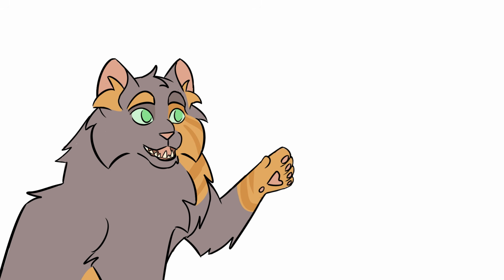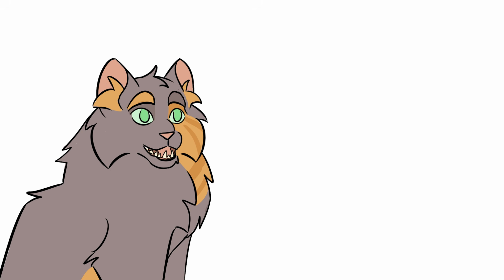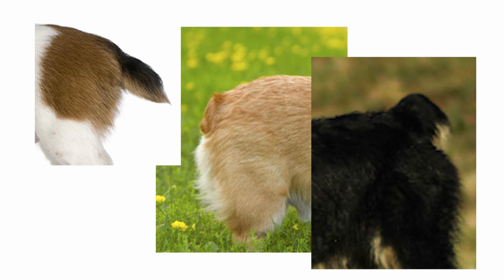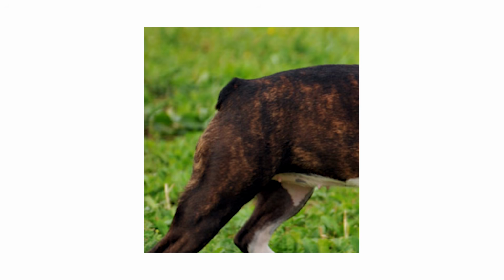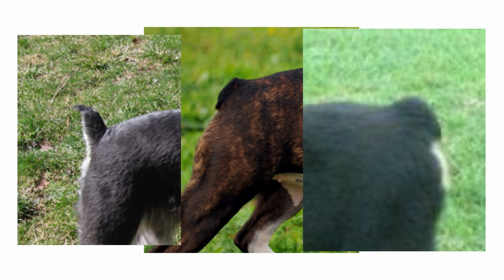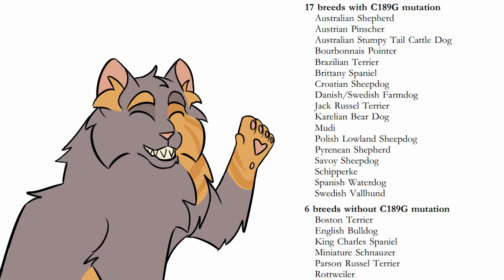C189G/natural bobtail is not the only gene responsible for short tails. Natural bobtail is the kind of taillessness seen in breeds like Welsh Corgi, Jack Russells, Australian Shepherds, and a bunch of other breeds you'll see in my sources below. Some breeds that tested for not having natural bobtail include, but are not limited to, Boston Terriers, miniature Schnauzers, and Rottweilers. Again, my sources have more breeds for you to peruse.